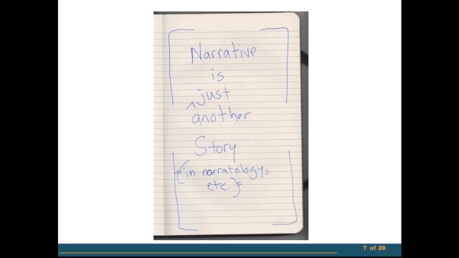This is another classic example of overhearing something that's so obvious, but framed to make it sound really smart or really academic. This is actually something I heard someone say on a microphone. Narrative is just another story.